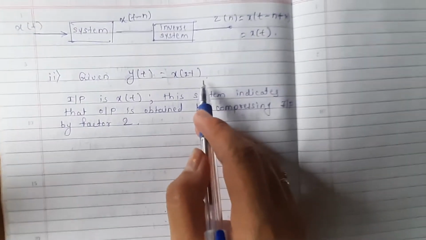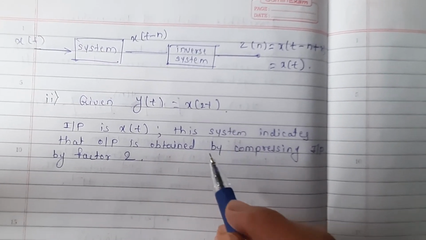So the basic system is x of t, and this 2 is nothing but compression by the factor 2.